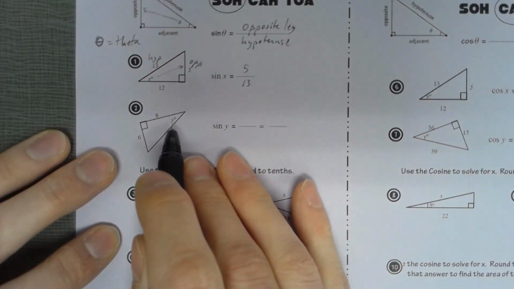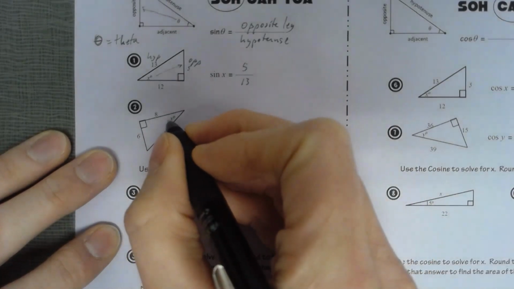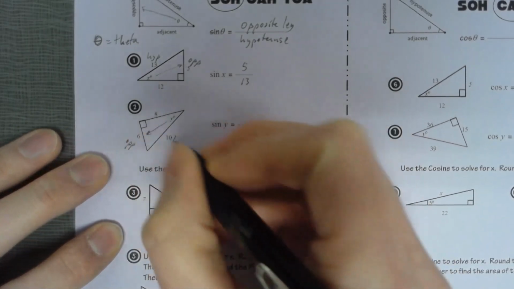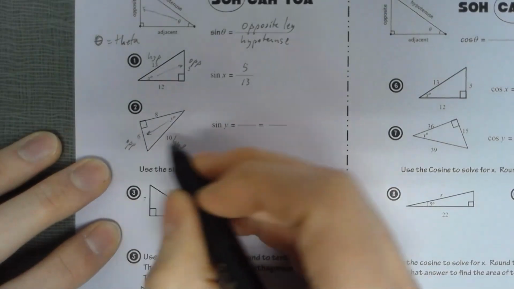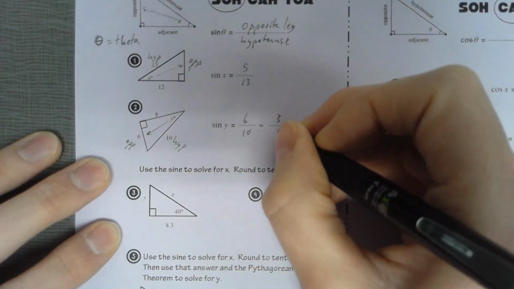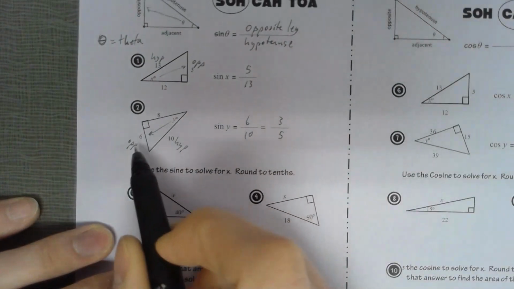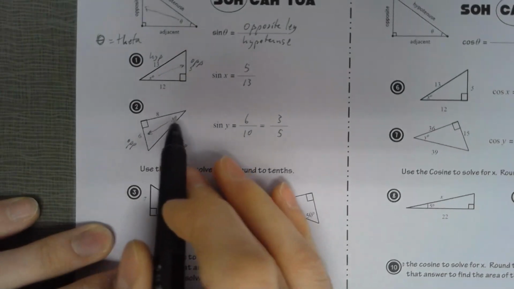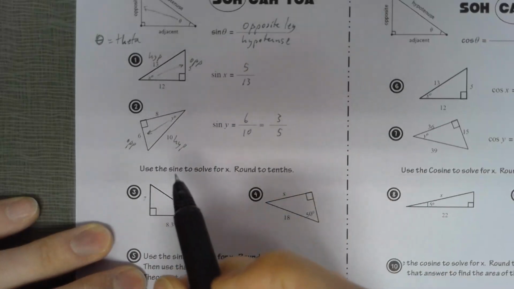Here, if I'm talking about the sine of y, sine still refers to the opposite leg over the hypotenuse. Remember, the hypotenuse is the side of the triangle across from the right angle. So opposite over hypotenuse is going to be 6 over 10, and that reduces to 3 over 5. So the sine of y is 3/5. The ratio of the opposite leg to the hypotenuse is 3/5. So any triangle that has that same angle measurement will have that same sine ratio, just scaled up or scaled down.